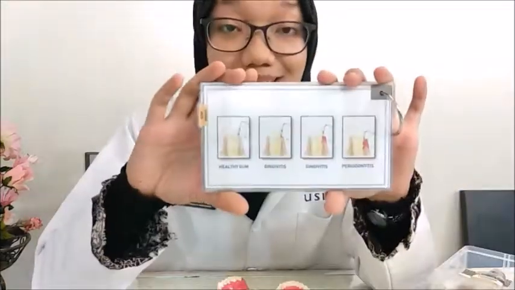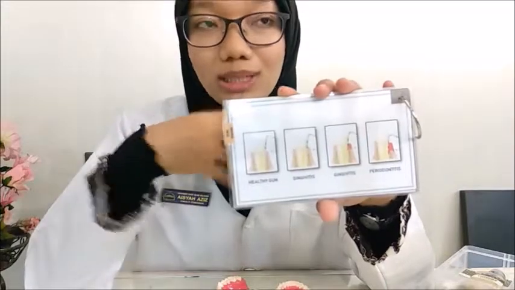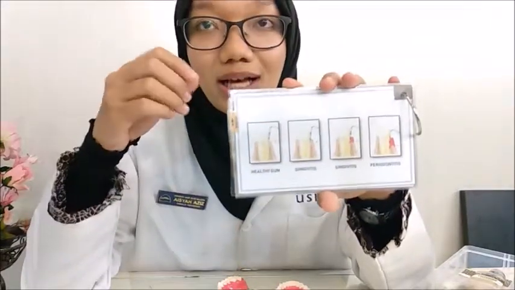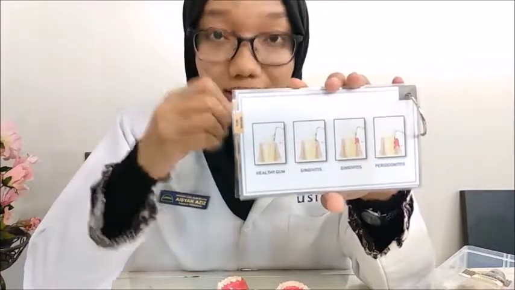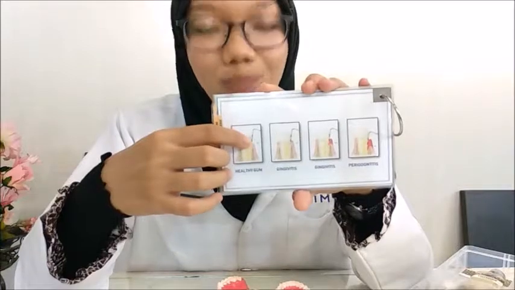Of course, by toothbrushing. It will take about 3 to 4 days to reverse the condition from gingivitis back to a healthy gum. This is the progression of gum disease, where we as clinicians will diagnose it using the probe here, and we will insert the probe into the sulcus. This is what we call the CPITN probe.